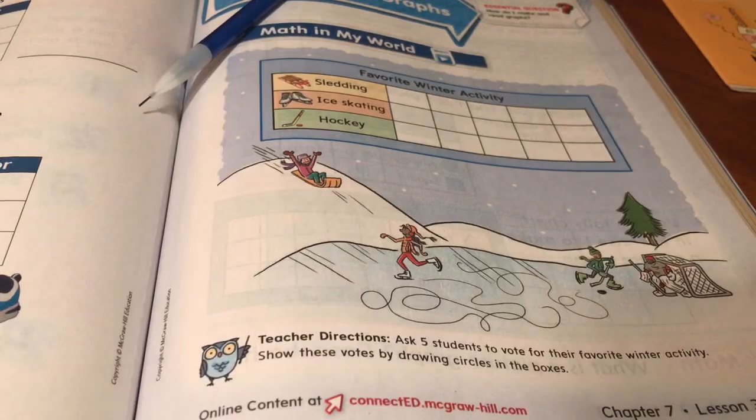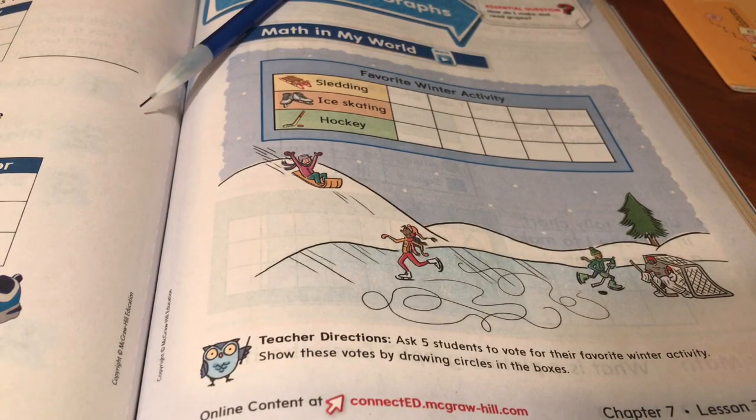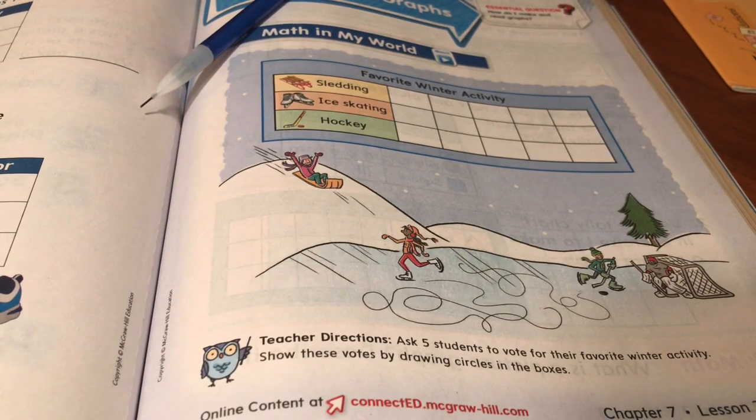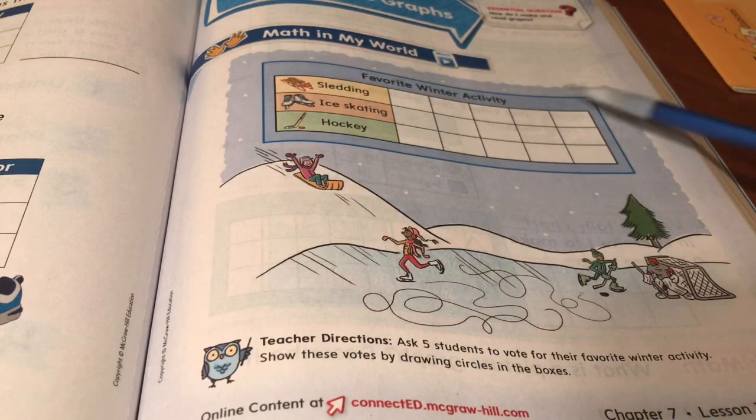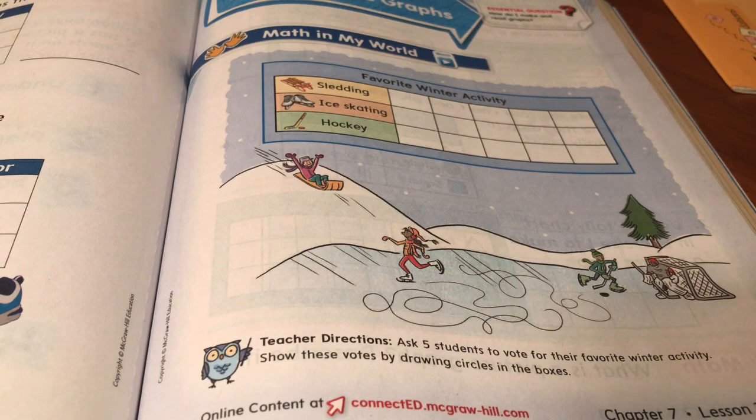We're going to start today on page 521. Looks like this. It has some people sledding and skating and playing hockey. And it also has a blank chart on it. Find page 521. All right, you must be all set. So on page 521, we have picture graphs.